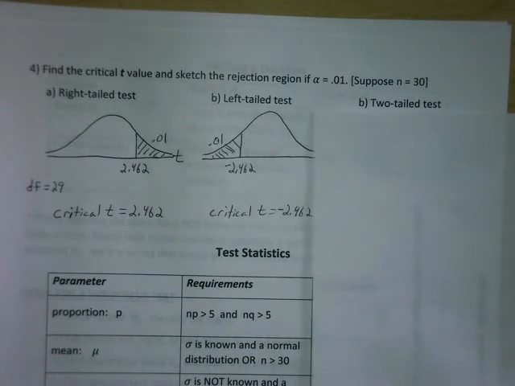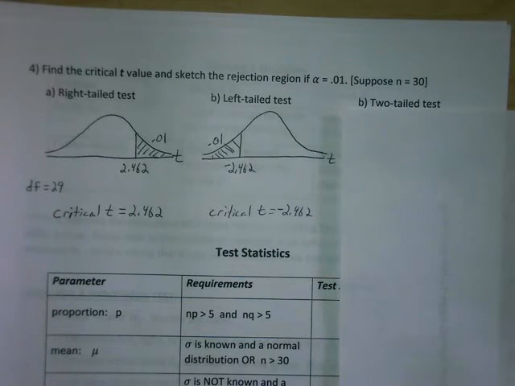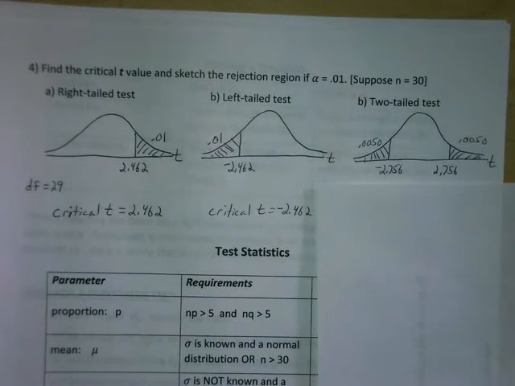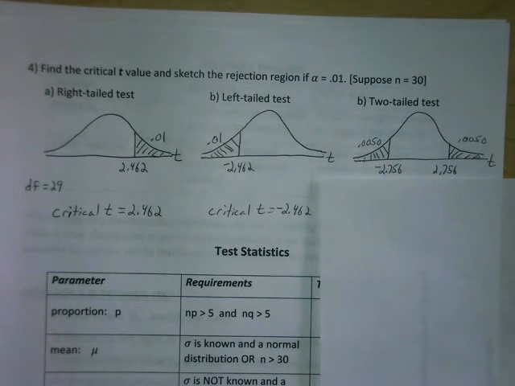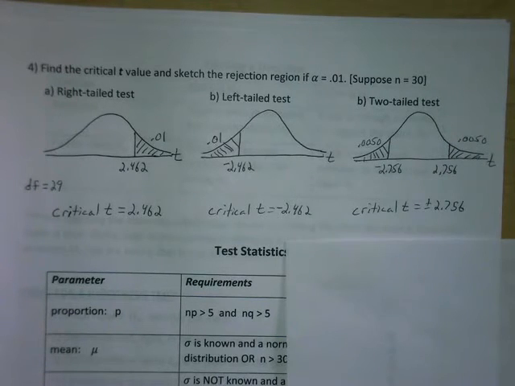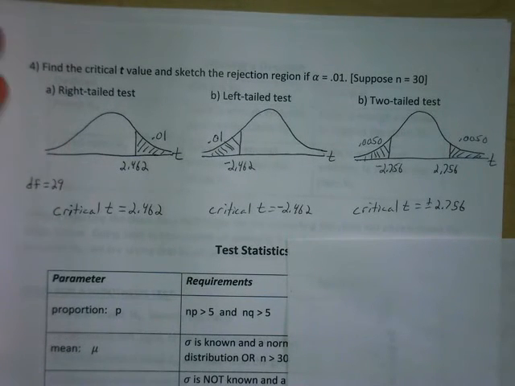Left tail test, because of the symmetry of the t distribution, it'll be the same t-value except negative. And then a two-tail test, now we have 0.005 in one tail because we divide 0.01 by 2. Or you could look at 0.01 in two tails with 29 degrees of freedom, and you get the critical t-value of plus or minus 2.756. So make sure you can look those up in the tables.